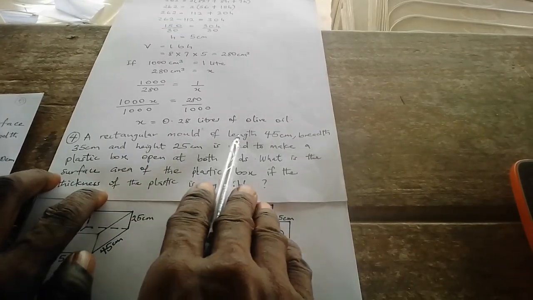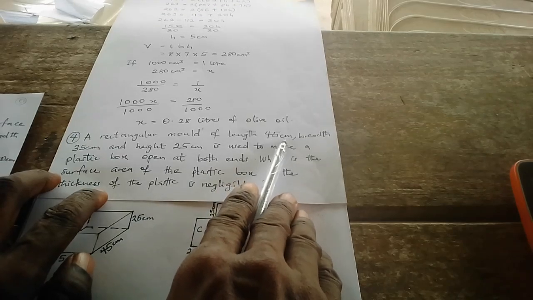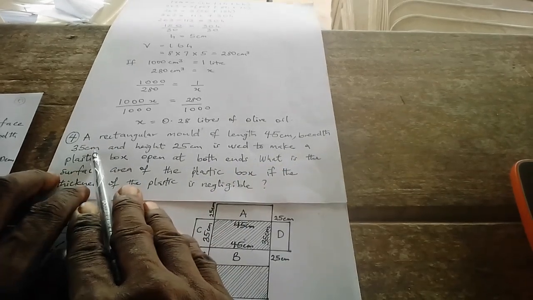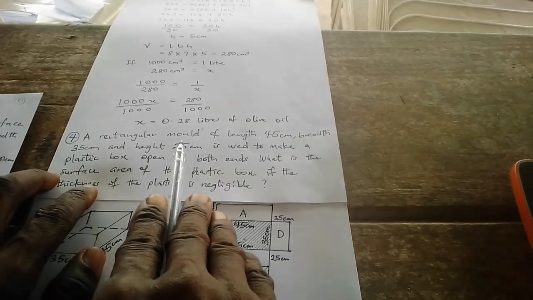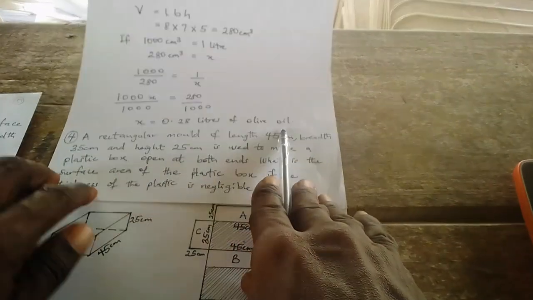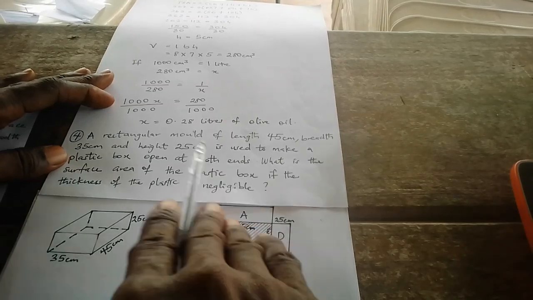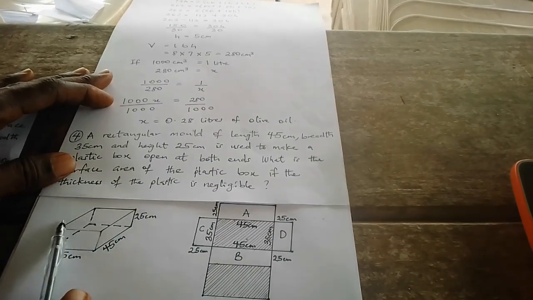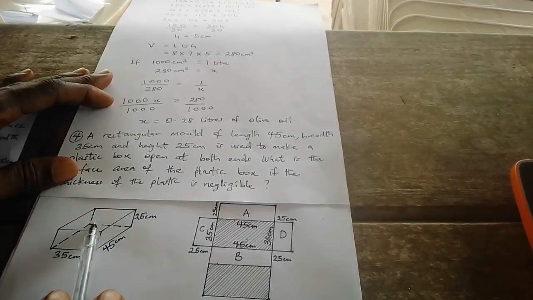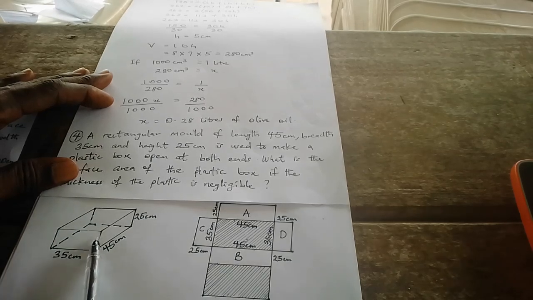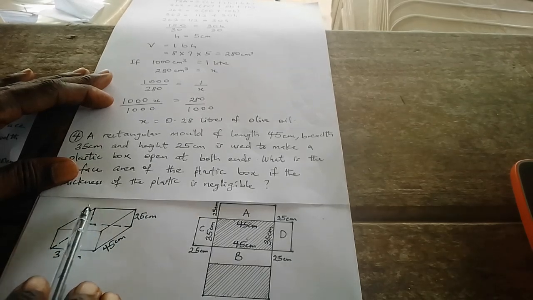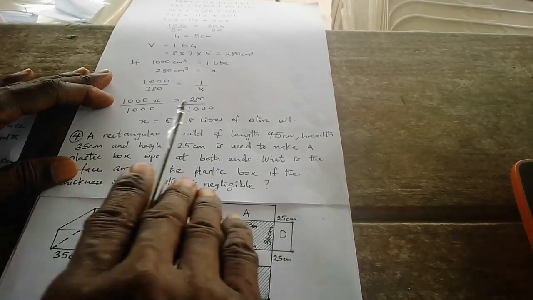So the rectangular mold of length 45 centimeter, breadth 35 centimeter, and height 25 centimeter is used to make a plastic box open at both ends. It means that the plastic box will not have a top. The top will be cut off, the bottom will be cut off, so what it will have now is just the sides.